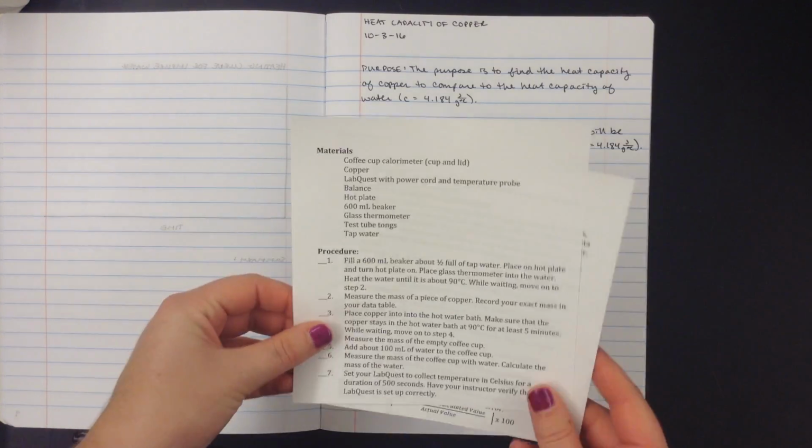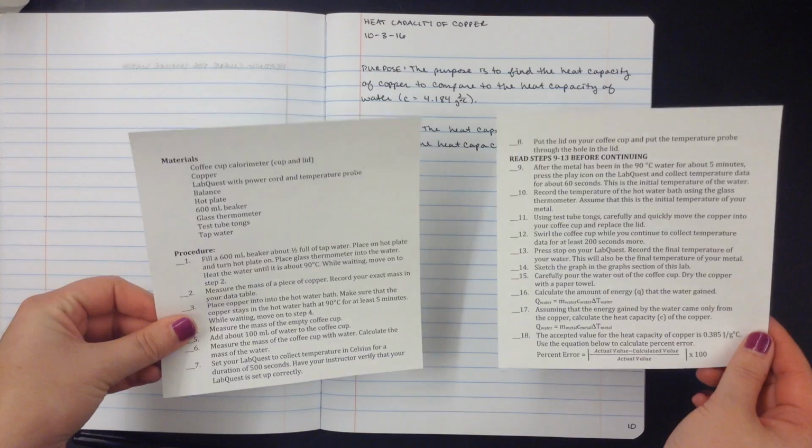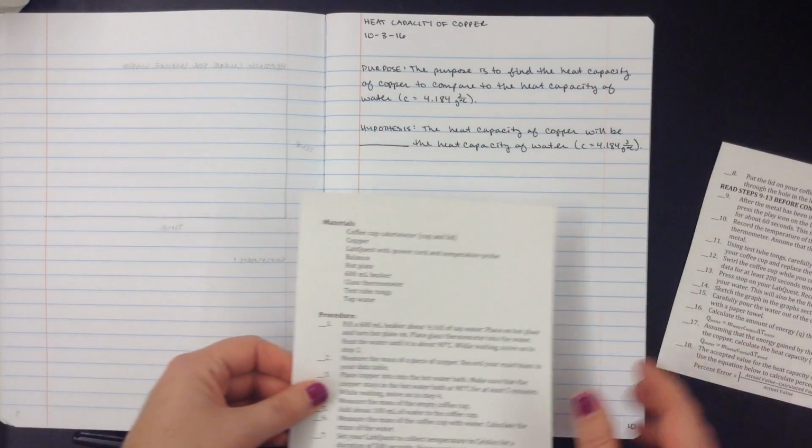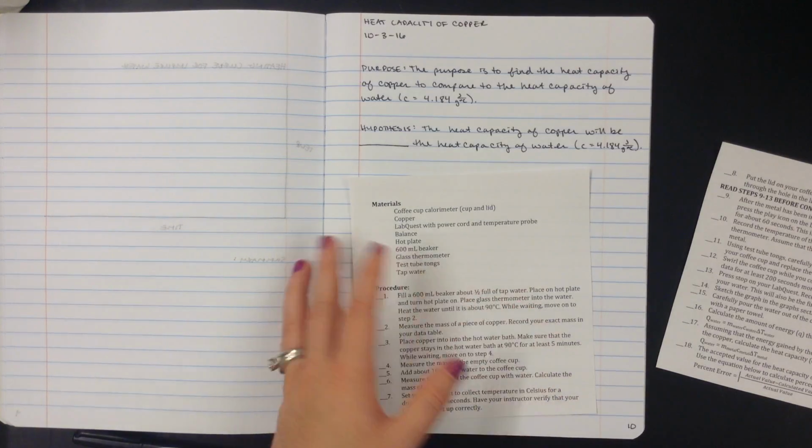After our hypothesis, we're going to put in our procedure. Our procedure for this lab comes in two parts, so make sure you have all the way from step 1 to step 18. So we're going to put each piece in.